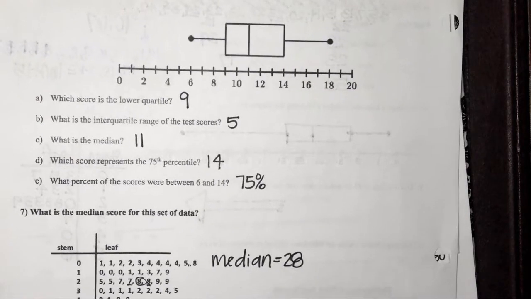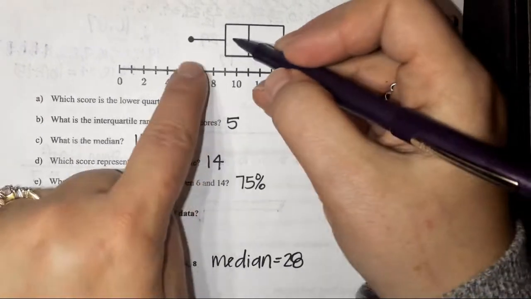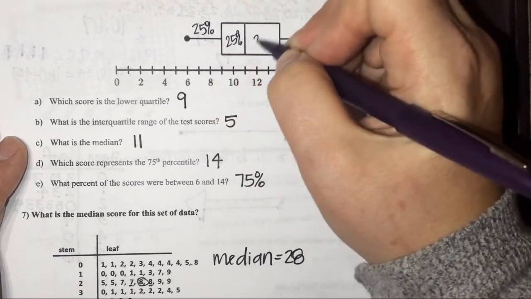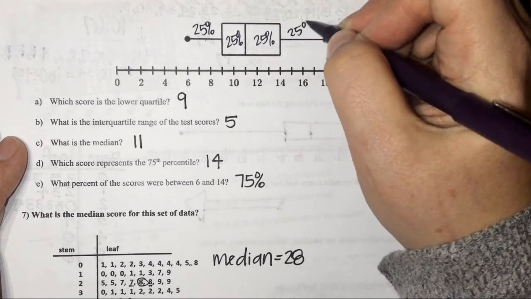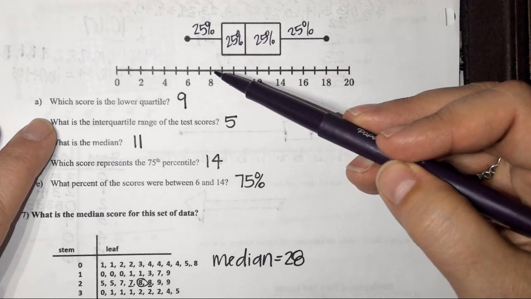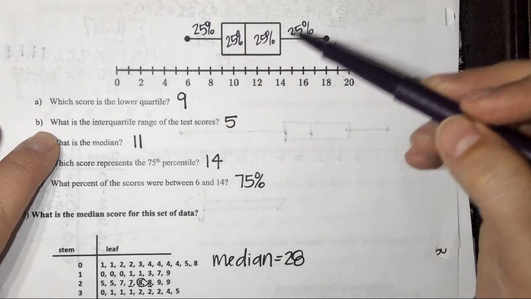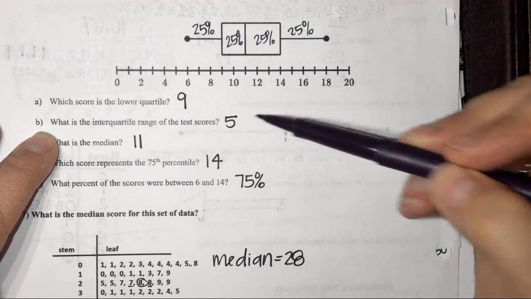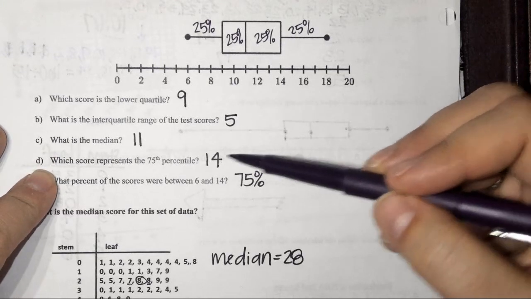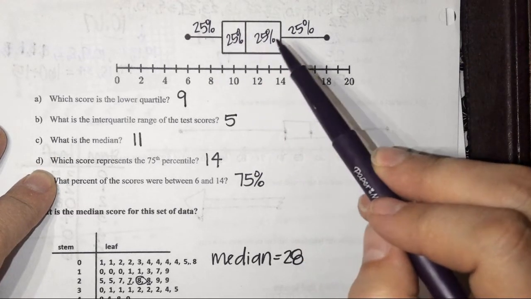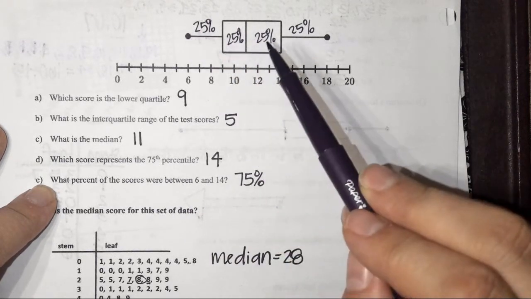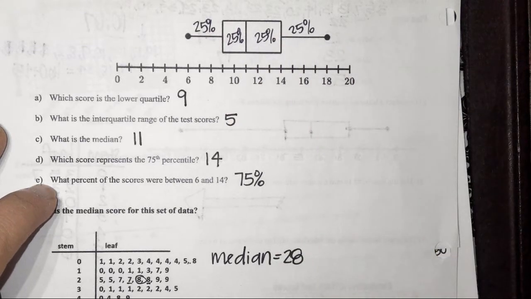Okay, let's look at the back. You have a box and whisker plot. We talked about this one during class. Again, each of these sections represents 25% of your data. So when you're answering these questions, remember that. Scores the lower quartile, which is right here, that is 9. The interquartile range would be from 14 to 9, which would be 5. The median would be 11. The 75th percentile, so 25th, 50th, 75th, would be 14. And then what percent of the scores are between 6 and 14, and that would be 75%.